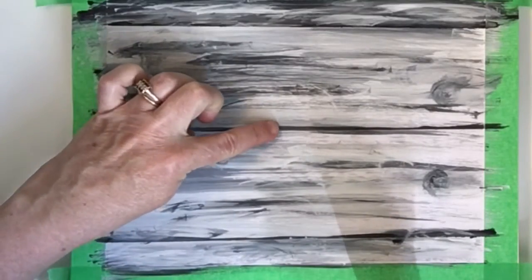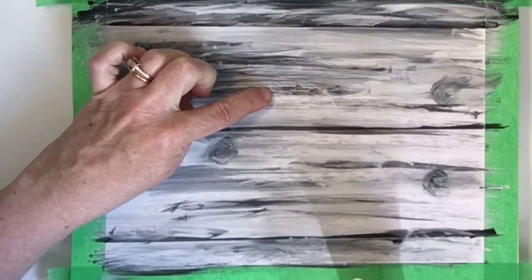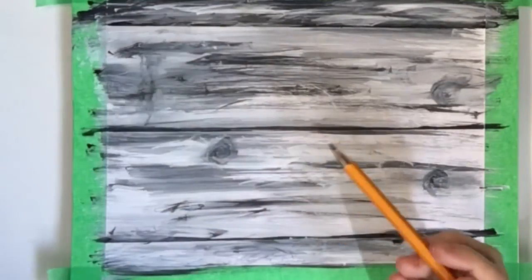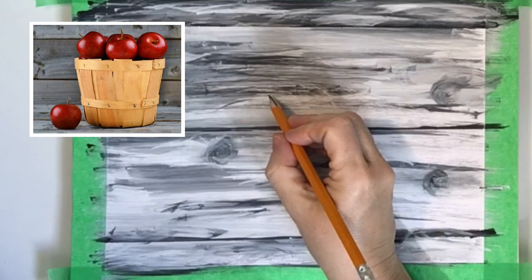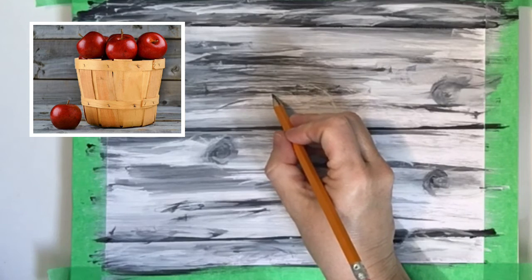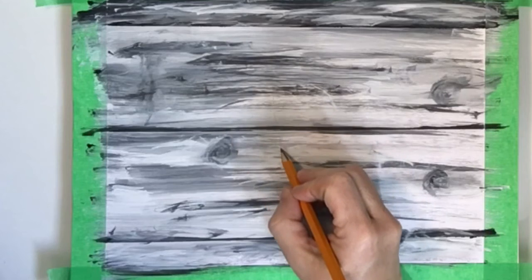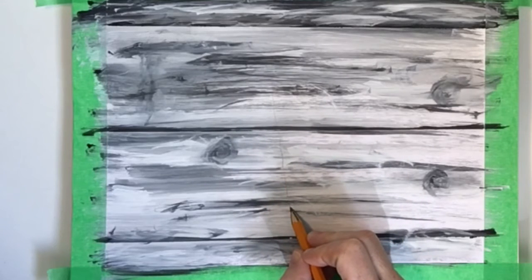So now that our canvas or paper is completely dry, we're going to look at our reference photo and see the position of the basket and the apples. Now you can just draw it on freehand with a regular pencil like I'm doing here, or you can use the traceable that's provided and some tracing paper and put it onto your paper or canvas.